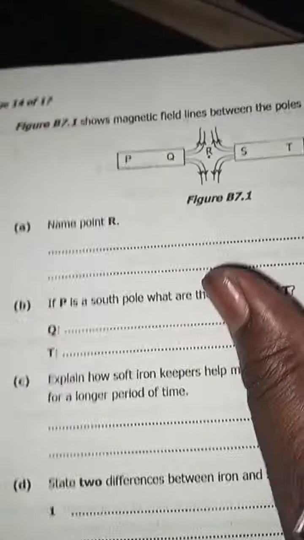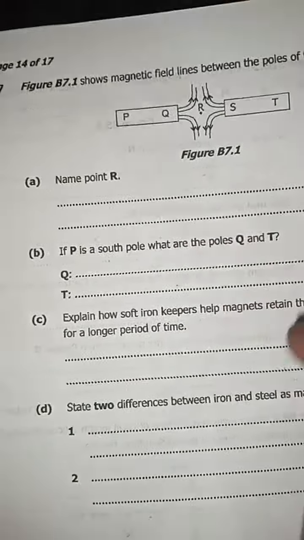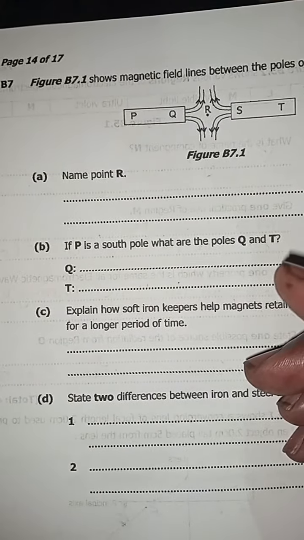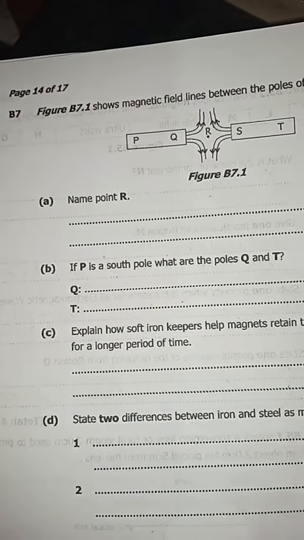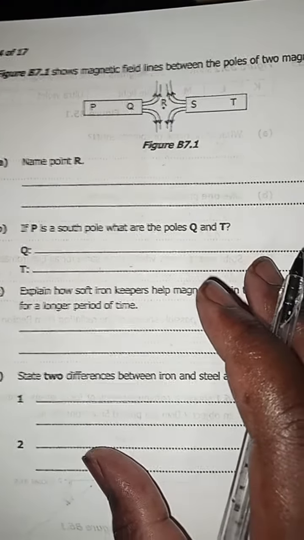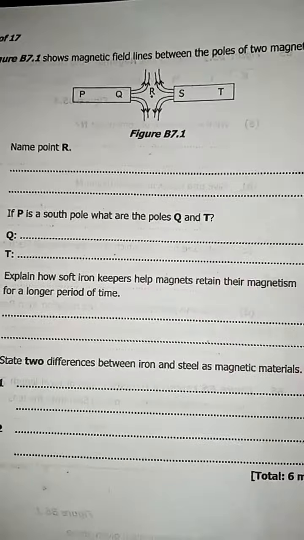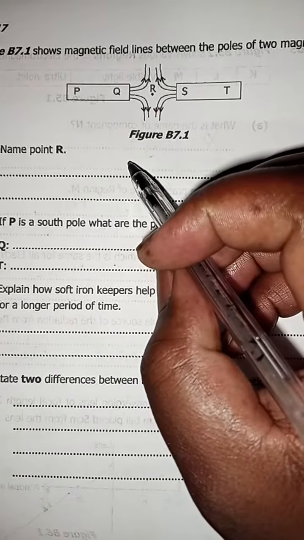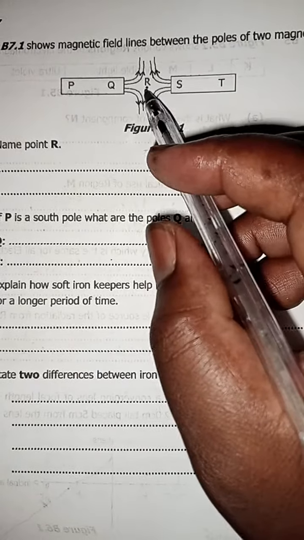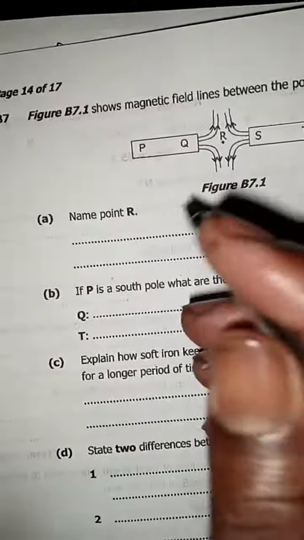Right. Question 7. Figure B 7.1 shows a magnetic field line between the poles of 2 magnets. So I have a magnet and there is R. So name point R. So R is neutral.